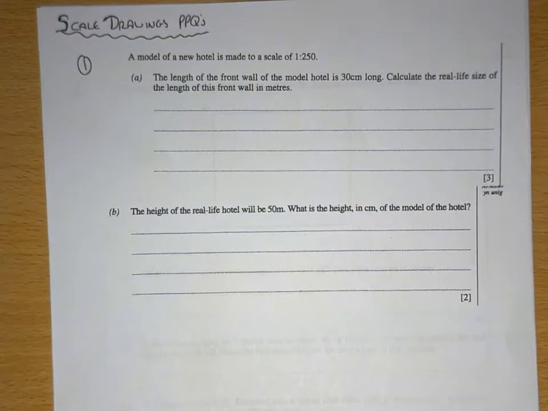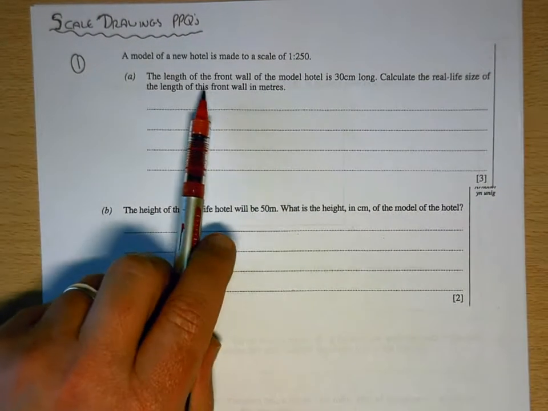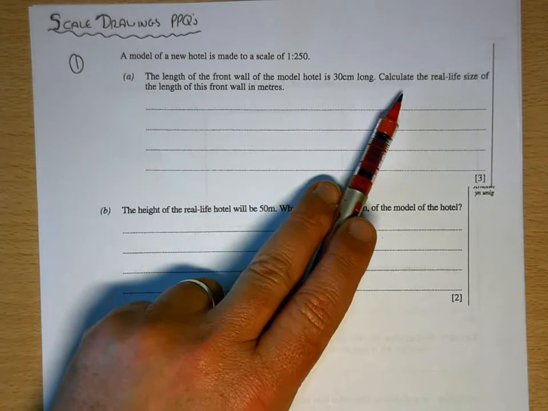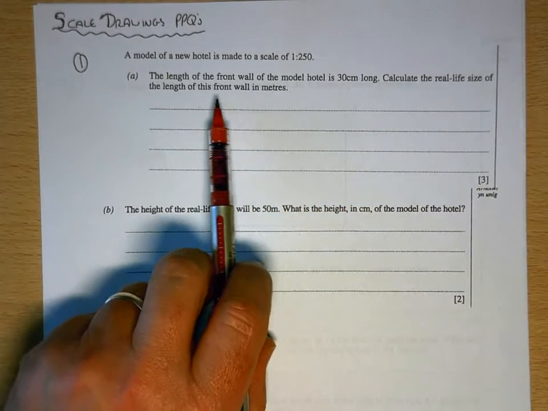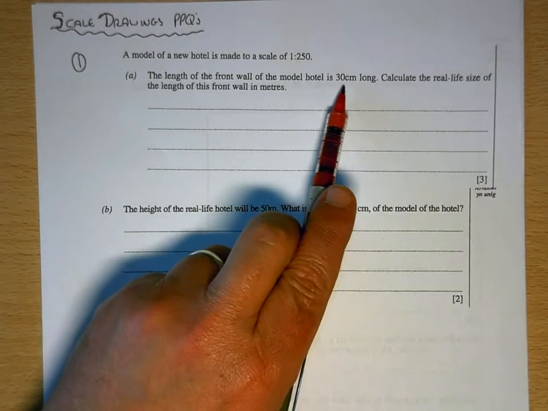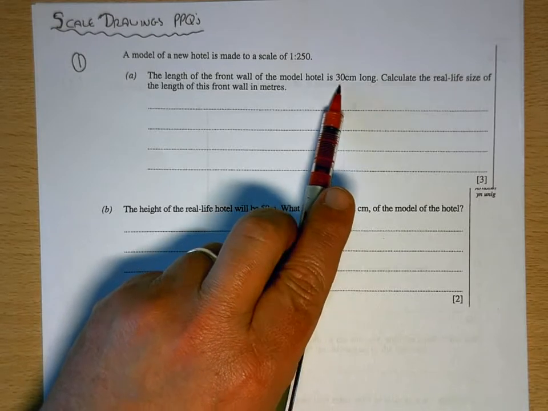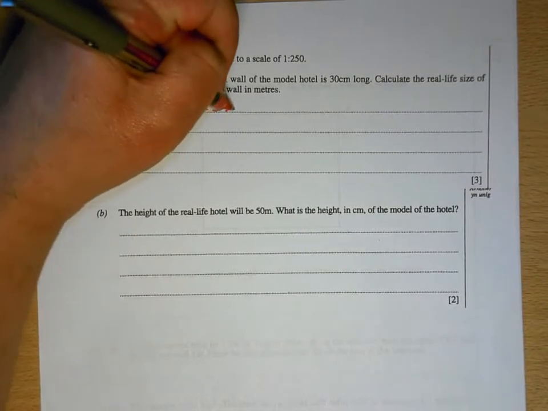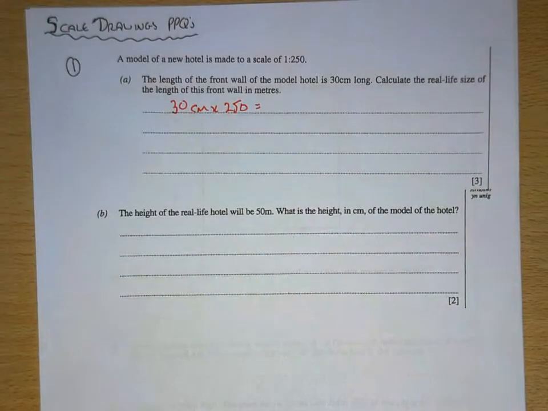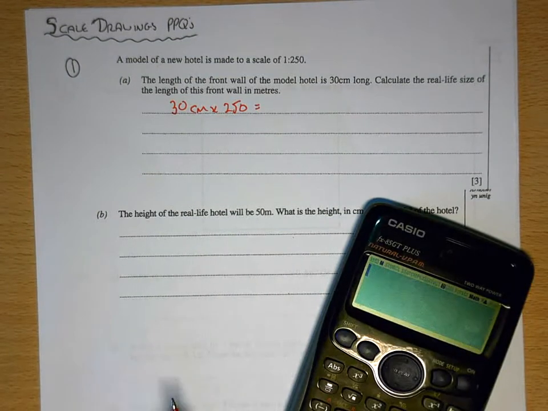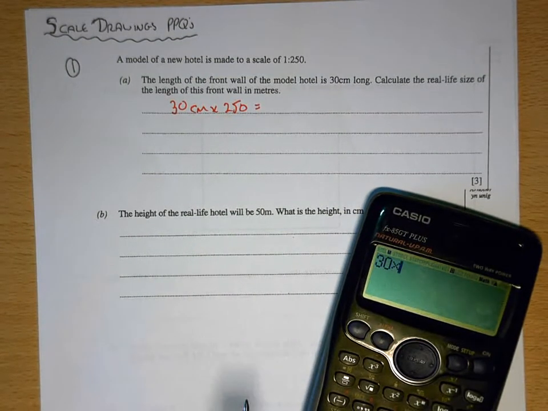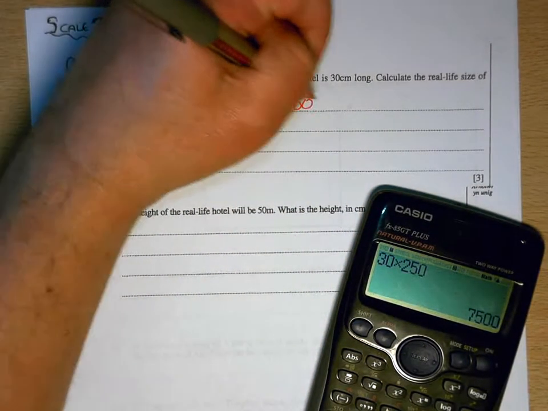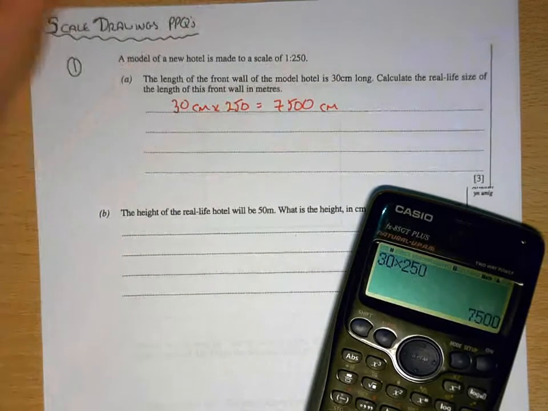So here in the first part, for part A, the length of the front wall on a model hotel is 30 centimeters long. Calculate the real life size of this length in meters. So if it's 30 centimeters on the drawing, it's going to be 250 times that in real life. Let's get the calculator. So 30 times 250, it's going to be 7,500 centimeters in real life.